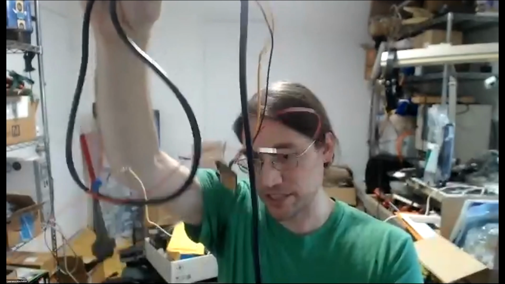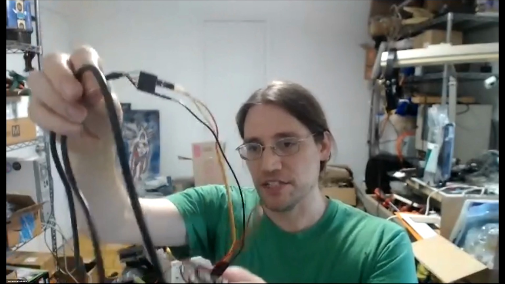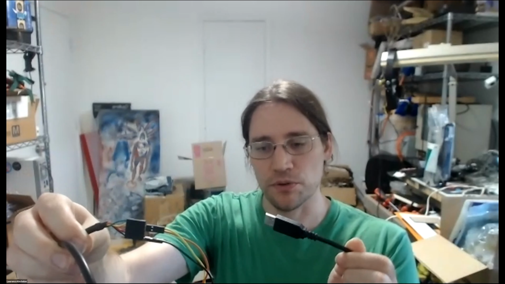So I guess I can show you what the current prototype looks like. It's a pile of wires, but this is what it actually looks like when I'm programming it. This is a TTL logic RS-232 serial cable.